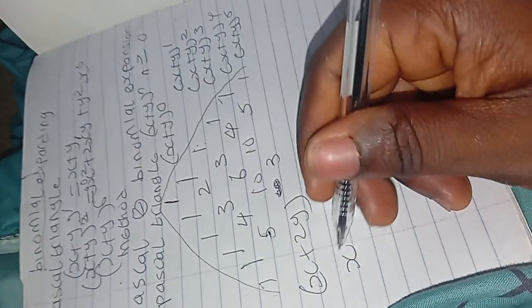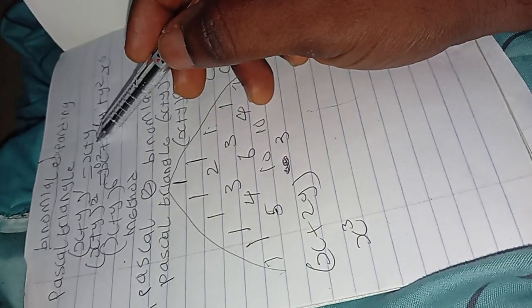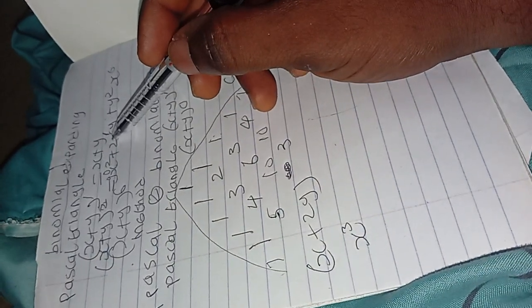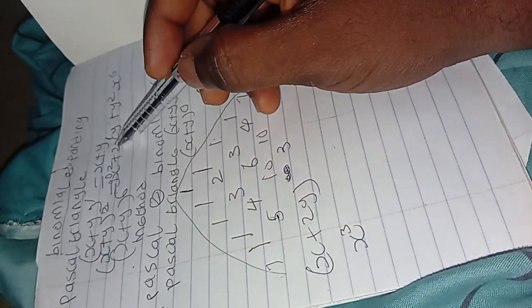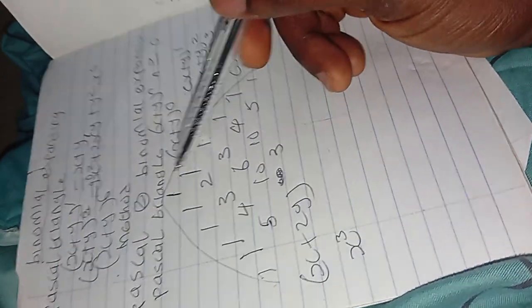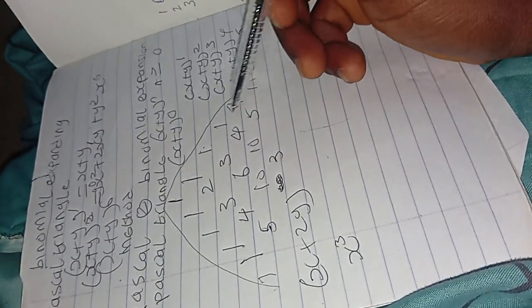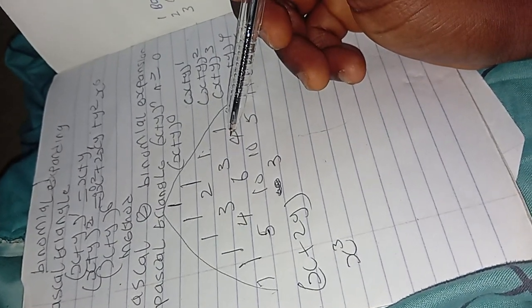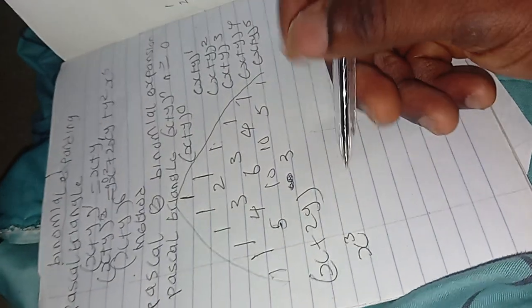What is the one before the sign? The one before the sign is x, so you just put x cubed. But you notice something: when I did that power stuff, I was not able to get this 2 here, and I was not able to get the coefficient here. So that is where Pascal's triangle comes in. All these values that you are seeing here in the Pascal triangle are called binomial coefficients. Just take note.